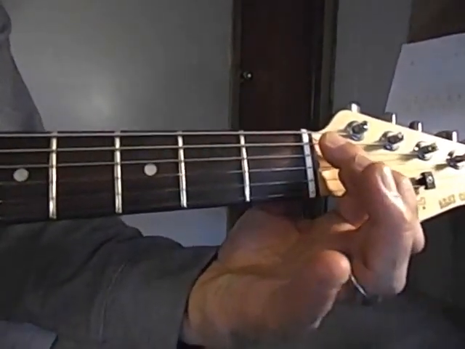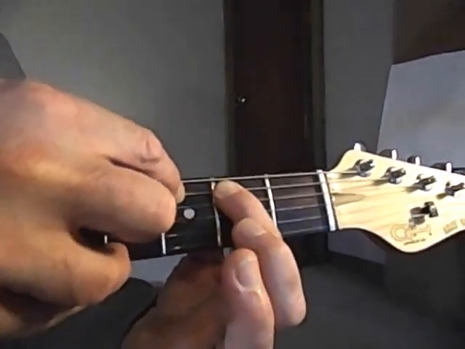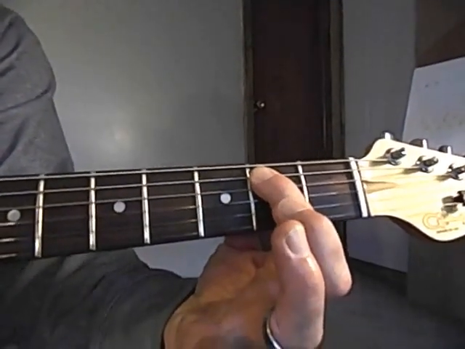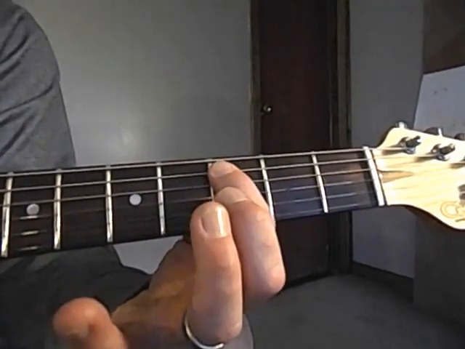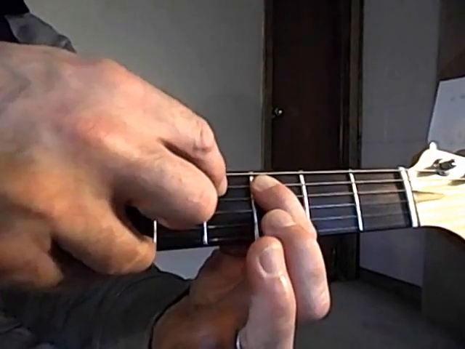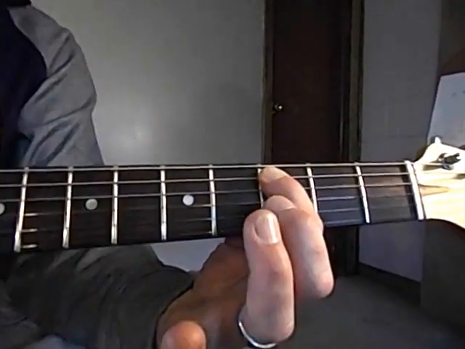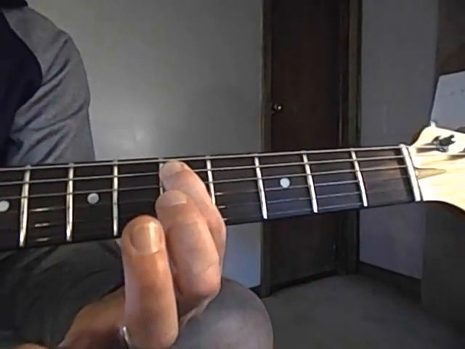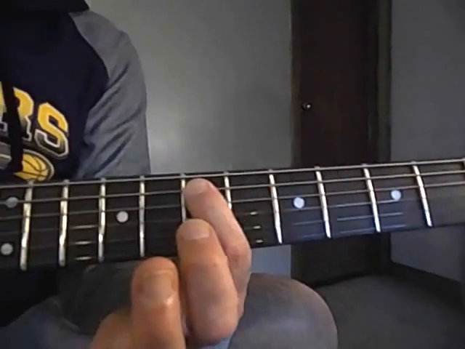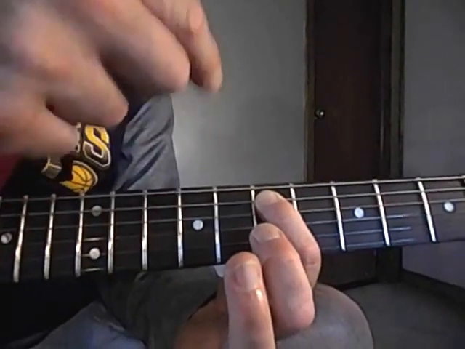So if A's there and B's here, we're going to put C right next to it, just like we did on the 6th string. So B's going to go on the 2nd fret, C's going to go on the 3rd fret, and then we're going to do the same thing we did on the 6th string. So C's here, we're going to skip a fret, and D's going to go at the 5th fret. Then we're going to skip a fret and go up to the 7th fret. That's our E.